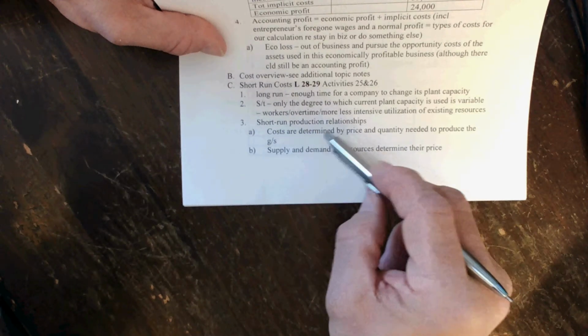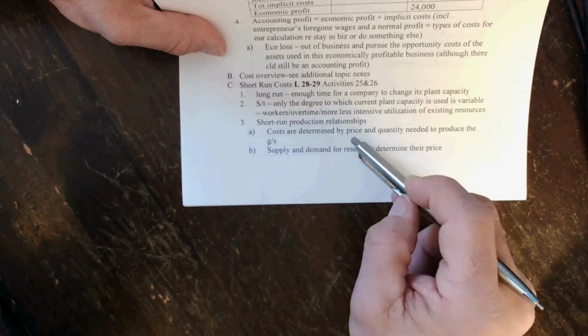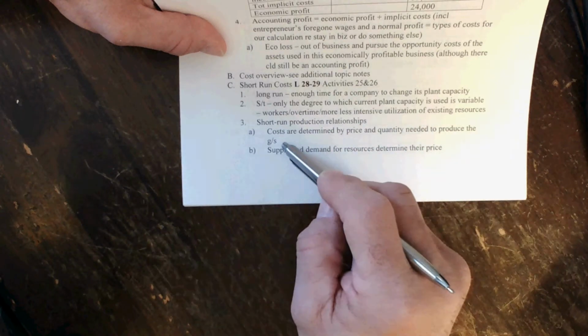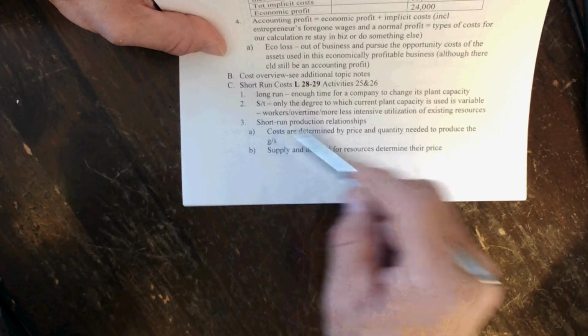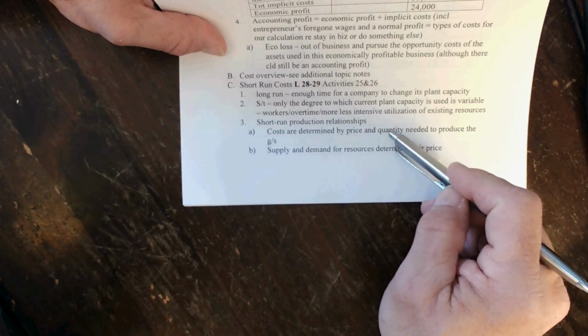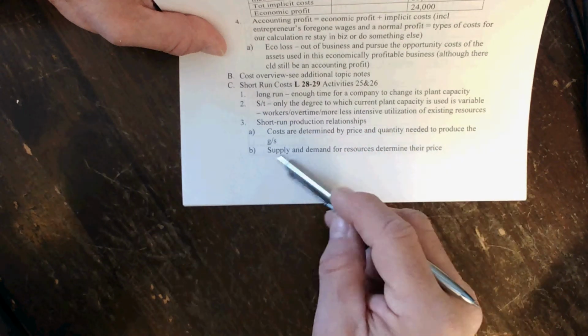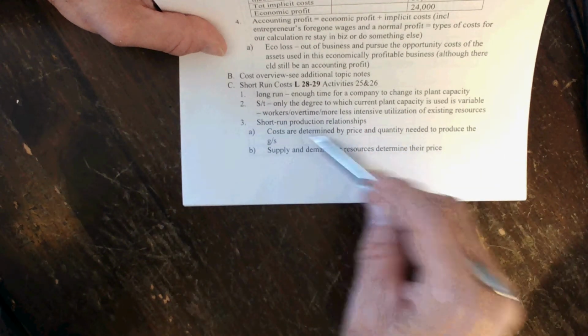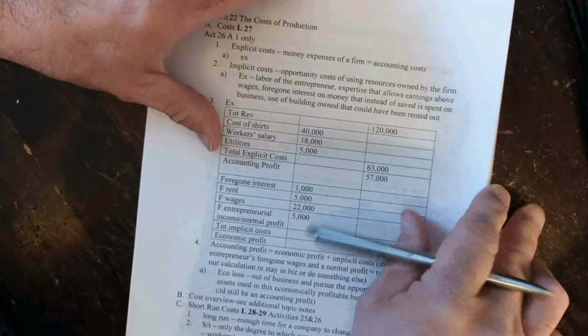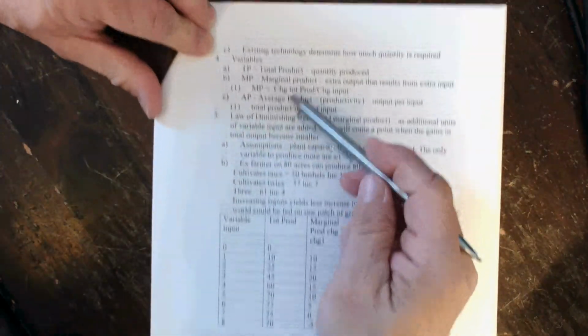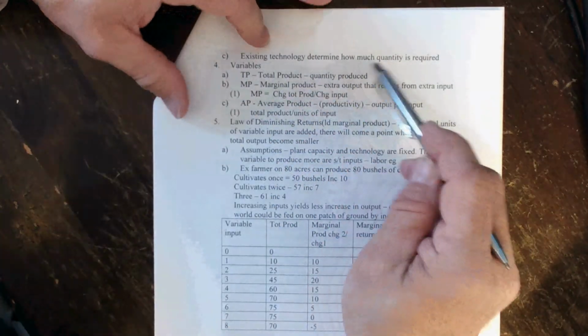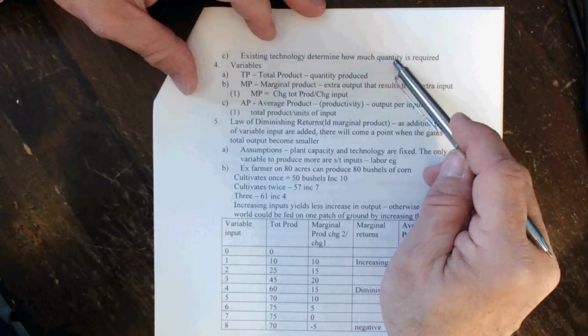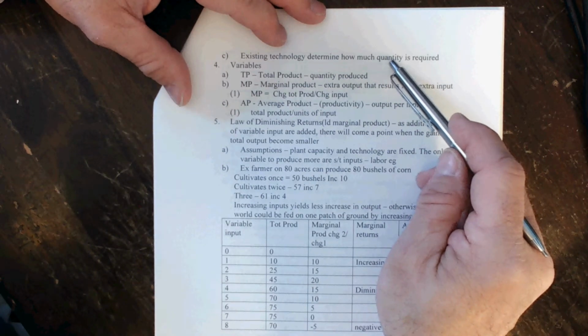Short run product relationships. Costs are determined by the price and quantity needed to produce a good. The price of the inputs and the quantity of resources necessary will determine costs. Supply and demand determine that price for resources. Existing technology will determine how much quantity of a resource is required.